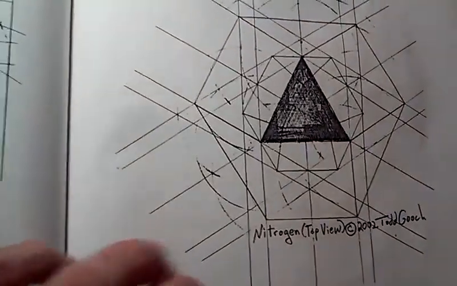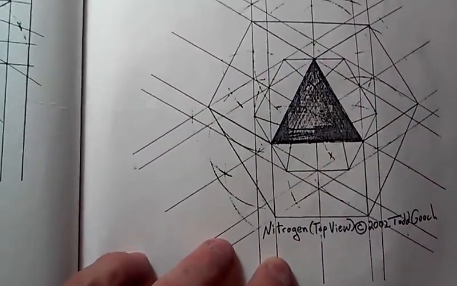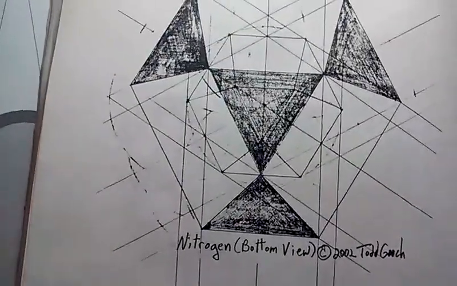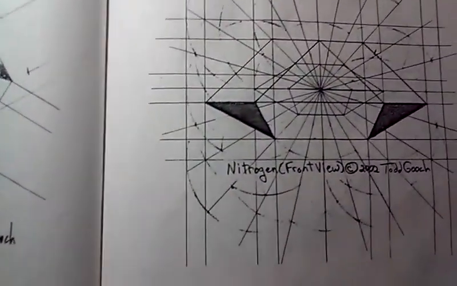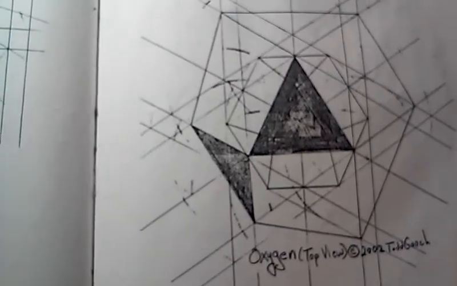Moving to nitrogen. These are beginning to be what's known as keyhole elements, where the keyholes are the bonding sites instead of the keys anymore. Good example here would be the oxygen.